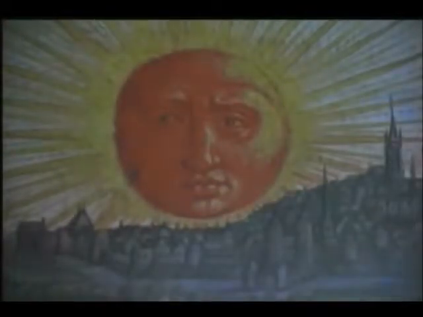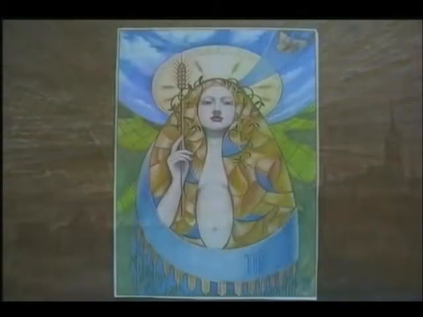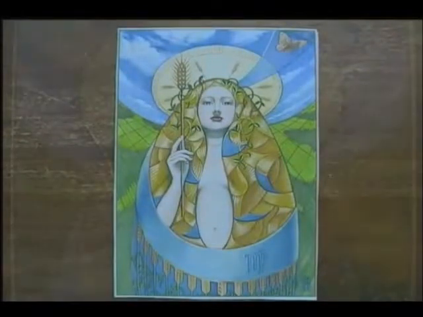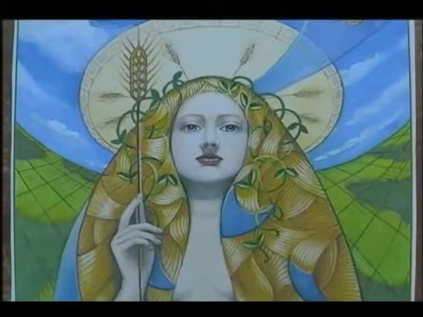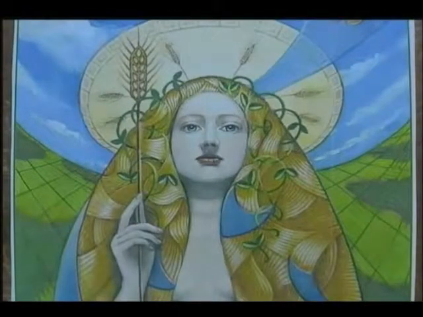Lammas, or Loafmas, is celebrated on August 2nd, the halfway point between the summer solstice and the fall equinox. The summer sun begins to fade, the light diminishes, the days shorten, and the first harvest has come. The season's fullness bursts with ripened fruits that sway in the languid August breezes.